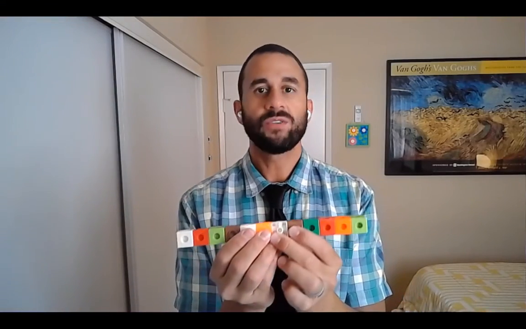Now, let's try this again with a different number. What about the number 11? Let's look at the number 11 and ask ourselves the exact same question. How many ways could we make the rows? So I'm going to take one of these off. Here we go. Now I've got 11 of these things. All right, now let's see how I could arrange the rows.